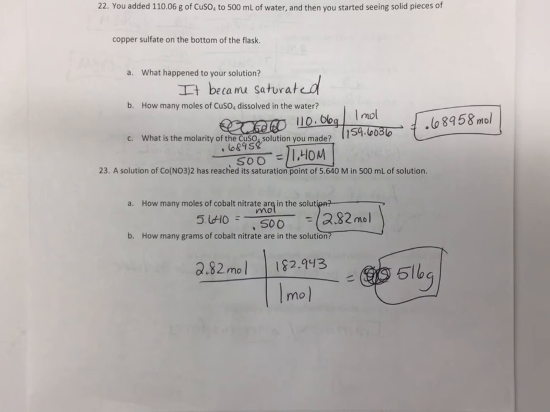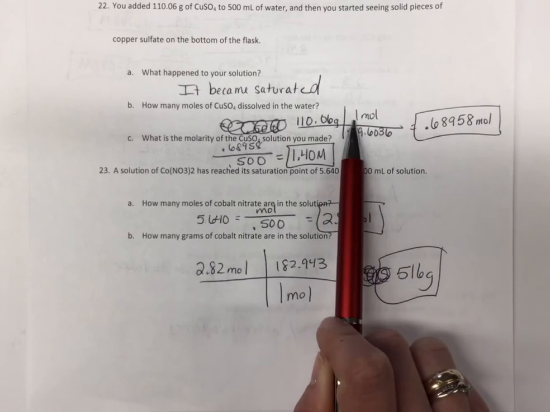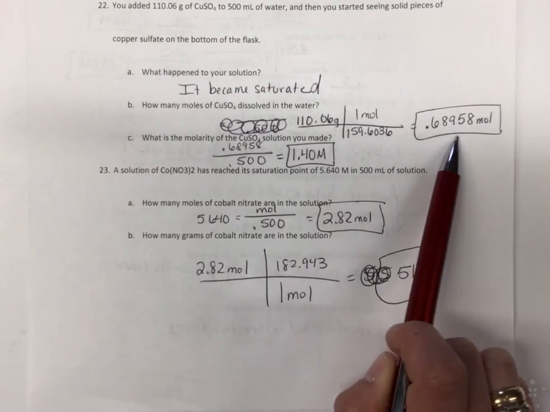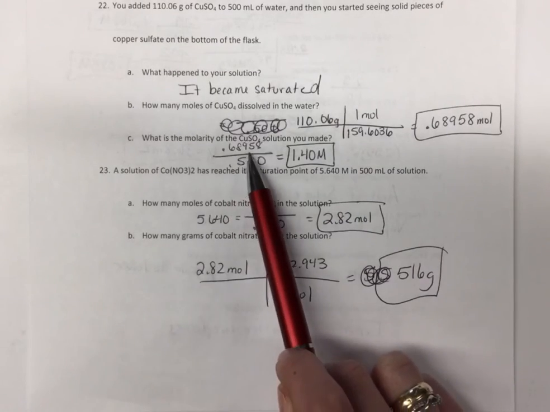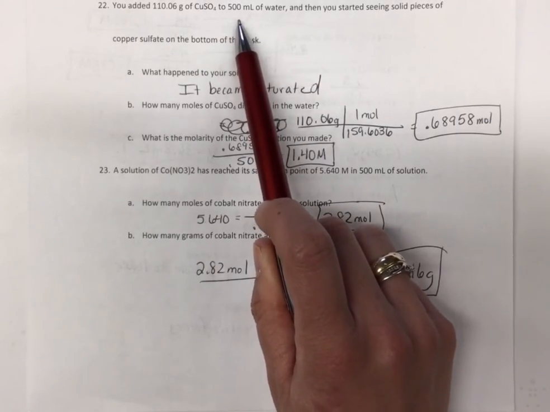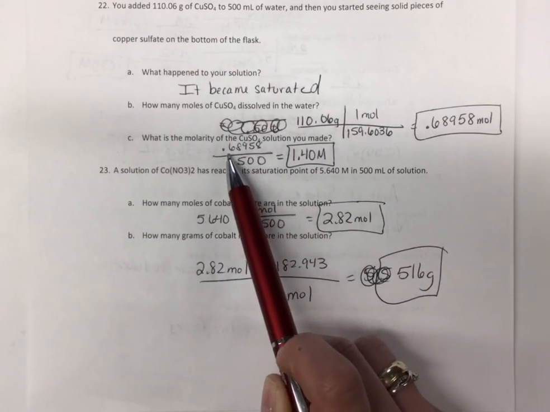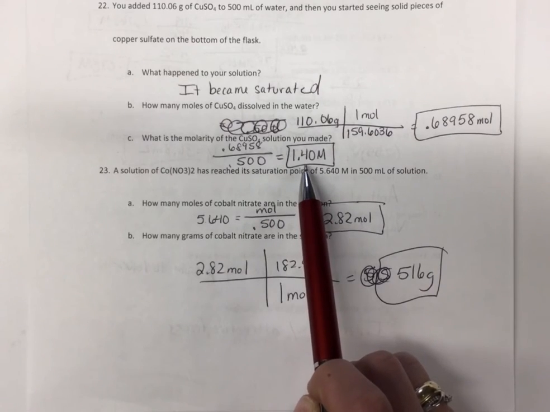You take your amount of grams and use your molar mass to find out your moles. So you change grams to moles, that's how many moles are dissolved. And then the molarity, we know how many moles, and we know that we dissolved it in 500 milliliters, but we have to change it to liters to get molarity, so 0.5, and then you just solve: 1.40 molar.